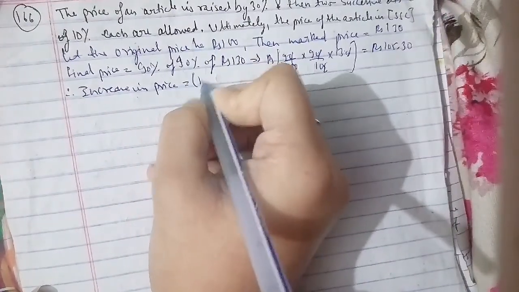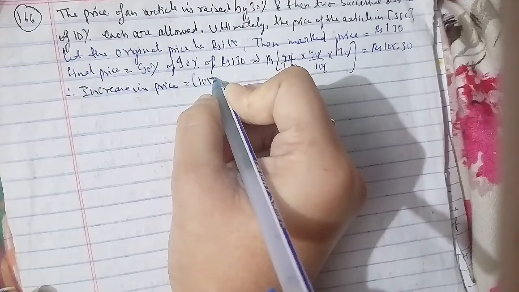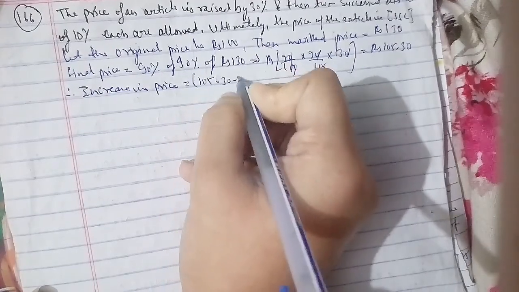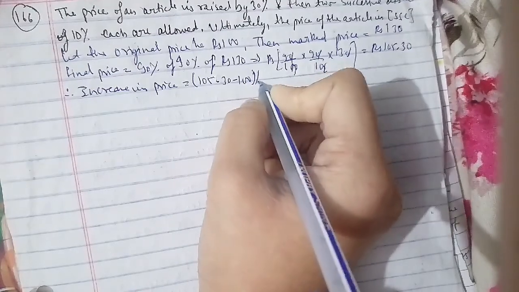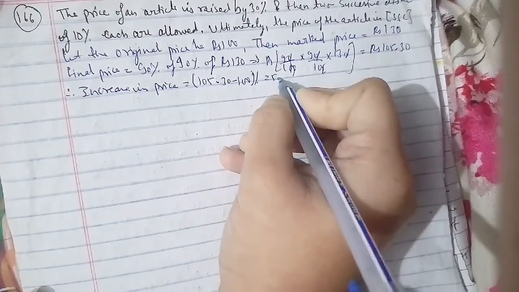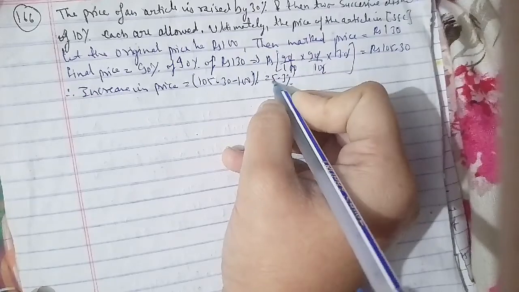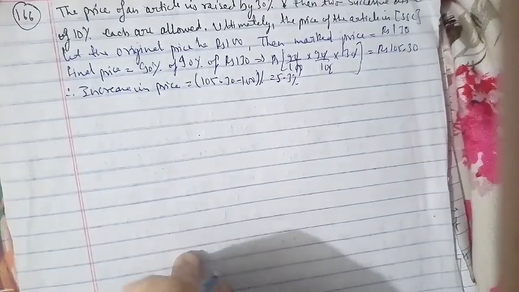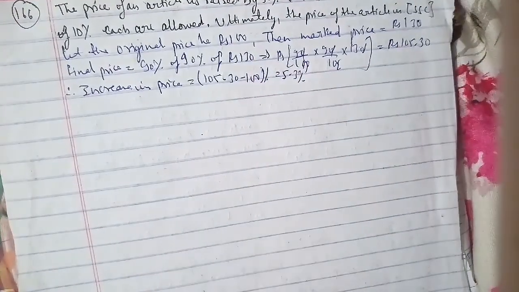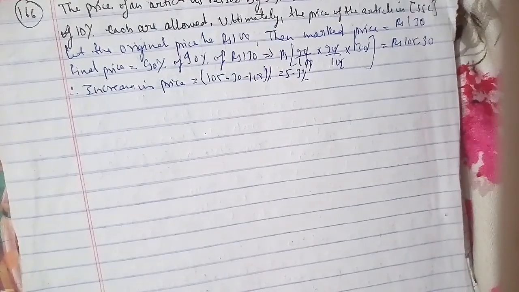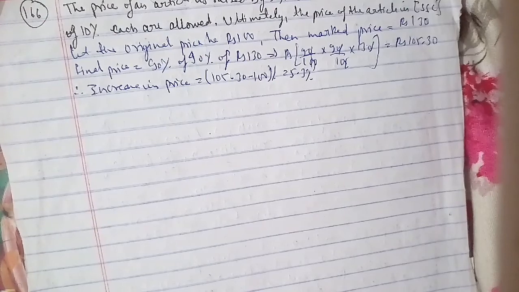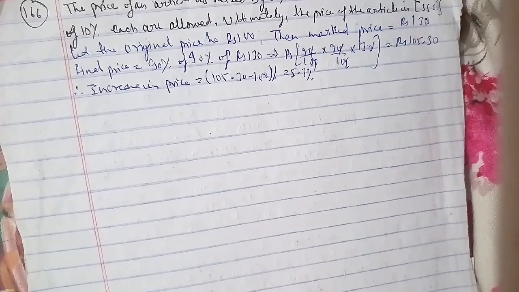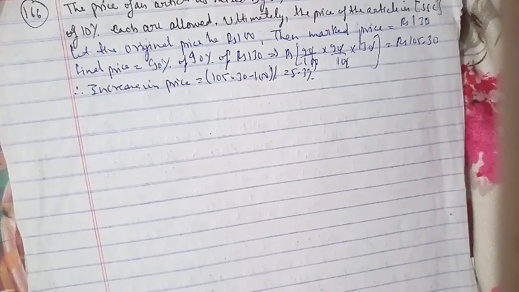So the increase in price equals 105.30 minus 100, which equals 5.3%. That we get as the answer, and that will be the right answer for this question. We go ahead to the next question, the 167th question of the session, and that is an important one that we have to talk about.